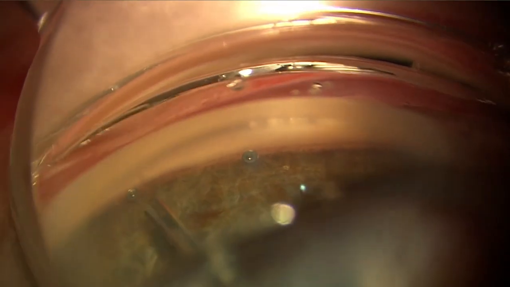We're using the iStent inject cannula here just to indicate the clock hours apart. We go straight in at 90 degrees and implant the first stent, and that goes in very nicely. We then move 2 clock hours away from the initial implant position and implant the second stent.